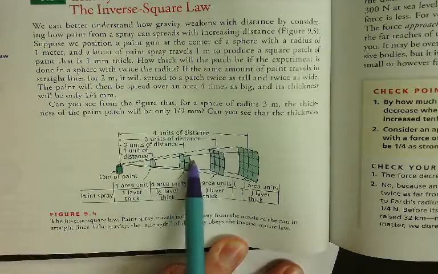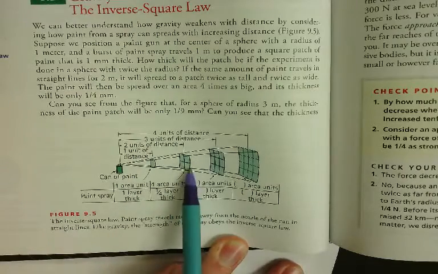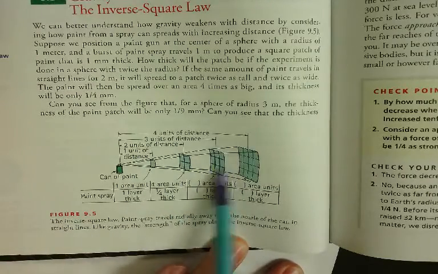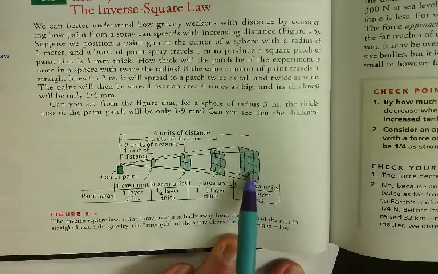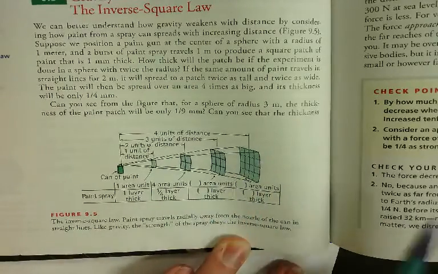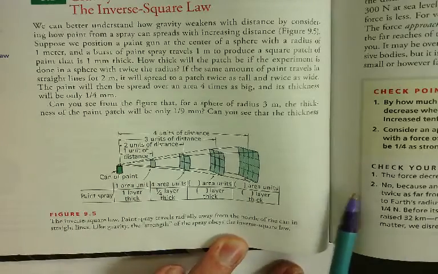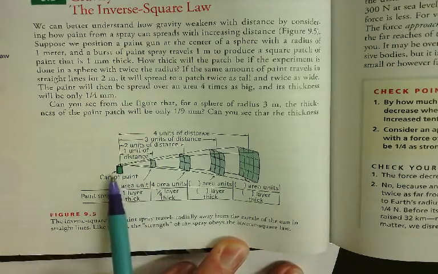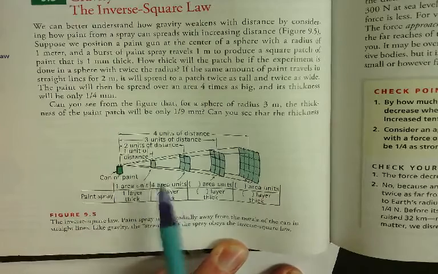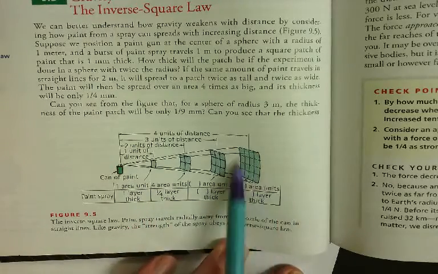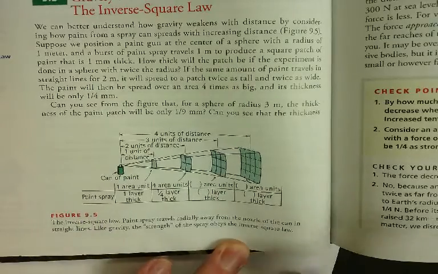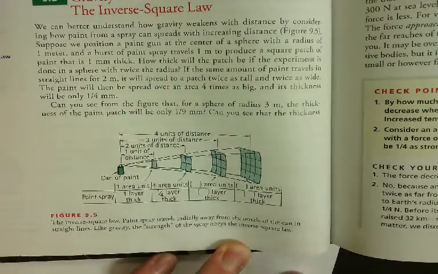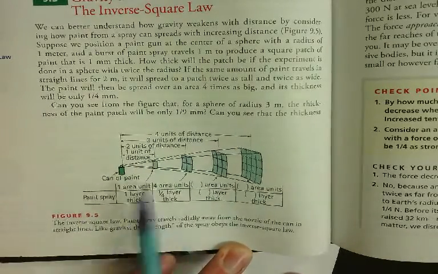If you go out double the distance, it's 4 times. If you go out 3 times the distance, it's 9 times. If you go out 4 times the distance, it's 16 times. It's always the distance squared. But since it's the same amount of stuff, it goes less. So you have the same amount of paint, but it's spread out over 16 sheets of paper. Each sheet of paper is going to get less paint than it did before. 16 times less paint than the first one would.